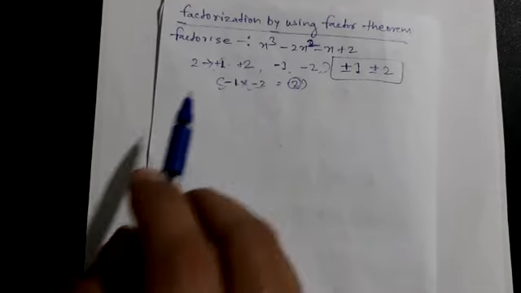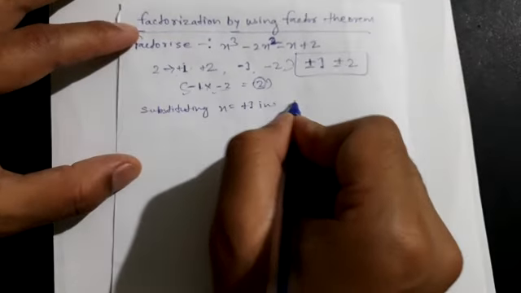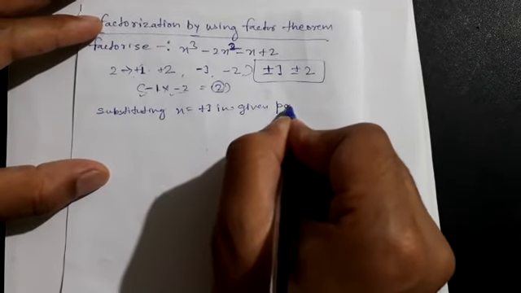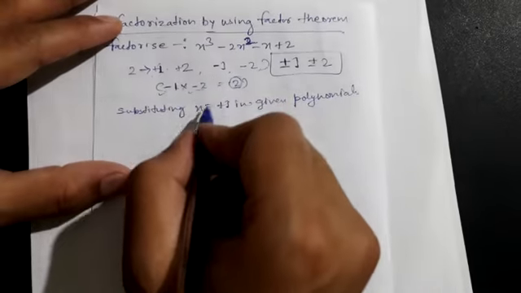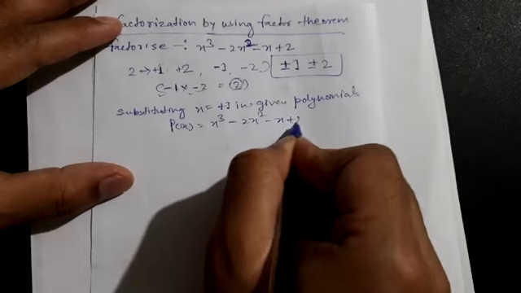Okay, so now here one by one I am going to substitute. Let's suppose first we are going to substitute x is equal to 1. Roughly I am going to do, rough work also I am solving here. So substituting x is equal to plus 1 in the given polynomial. Let's suppose this polynomial is p of x. So we have given p of x is equal to x cube minus 2x square minus x plus 2.